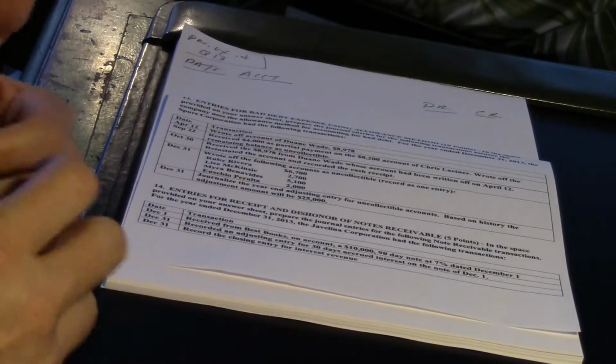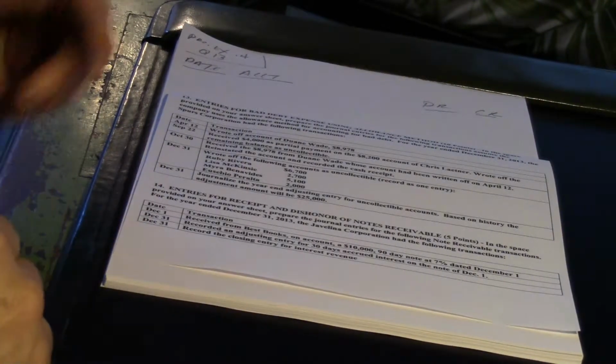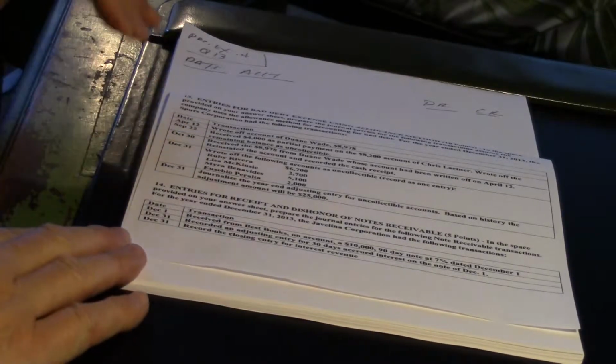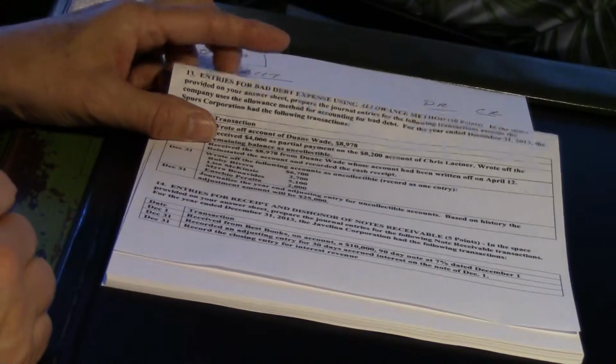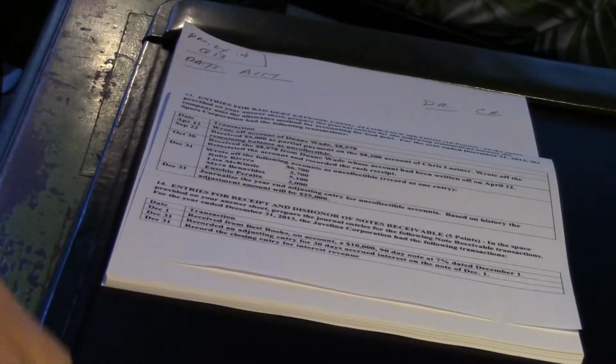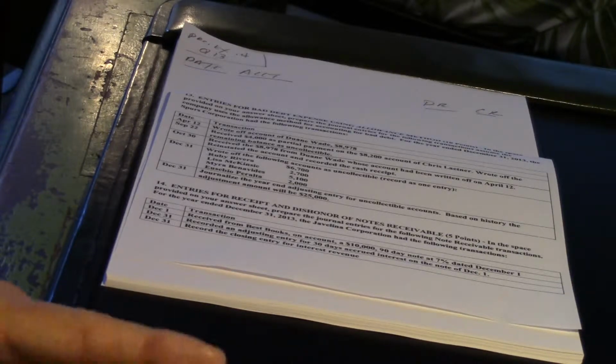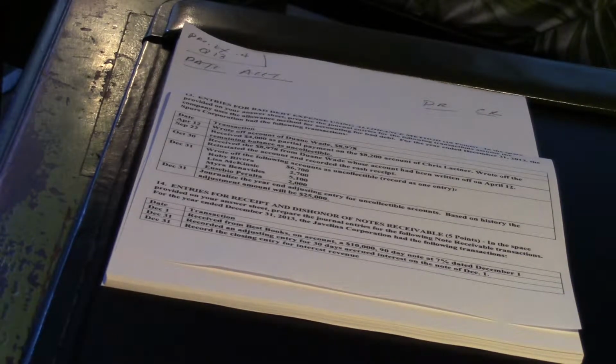Hi, we are still working on practice exam 4. We're up to question 13, which is doing some transactions for bad debt expense using the allowance method. Alright, so in this example, it's pretty similar to doing direct method.